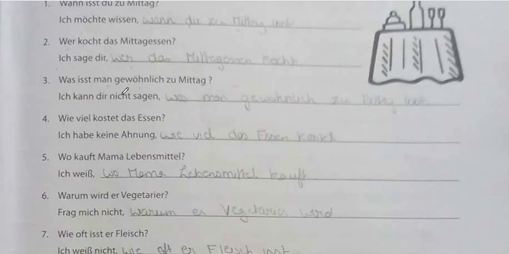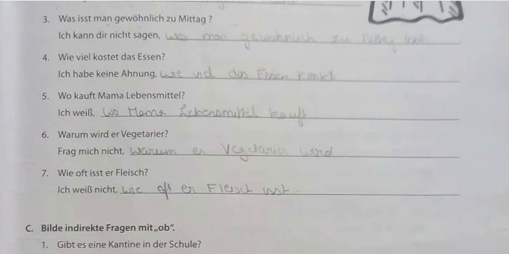Okay. Wie viel kostet das Essen? How much does the food cost? Ich habe keine Ahnung, I have no idea, wie viel das Essen kostet. Wo kauft Mama Lebensmittel? Wo is not who, it is the opposite of where. Where does mom buy the food, living stuff, Lebensmittel? Ich weiß, I know, wo Mama Lebensmittel kauft.